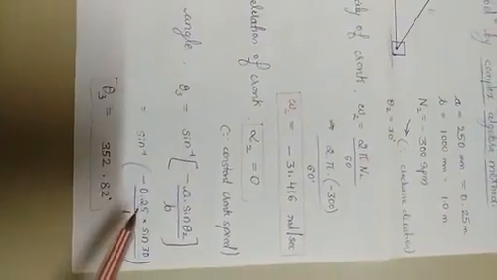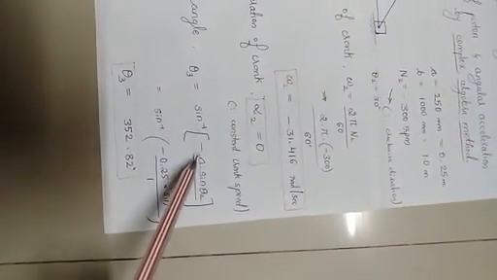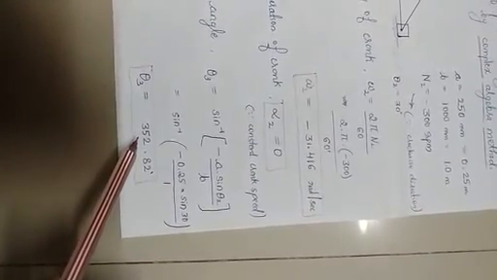The formula is theta 3 equals sine inverse of minus A sine theta 2 divided by B, where A is the crank length, B is the connecting rod length, and theta 2 is this angle. So sine inverse of minus 0.25 into sine 30 divided by 1. So theta 3 equals 352.82 degrees. In this diagram, this angle theta 3 equals 352.82 degrees.